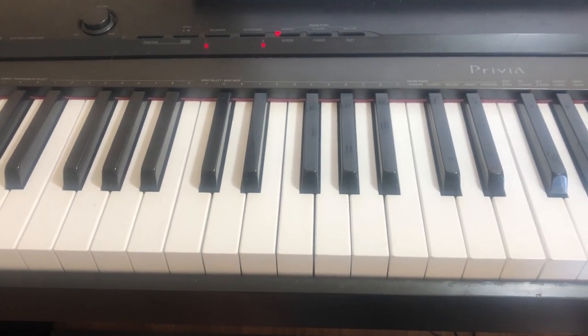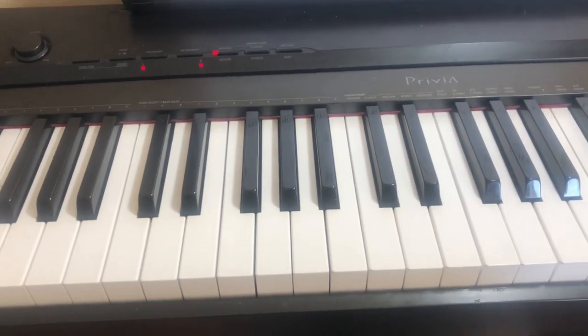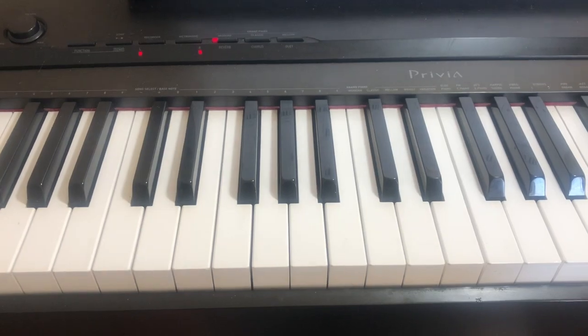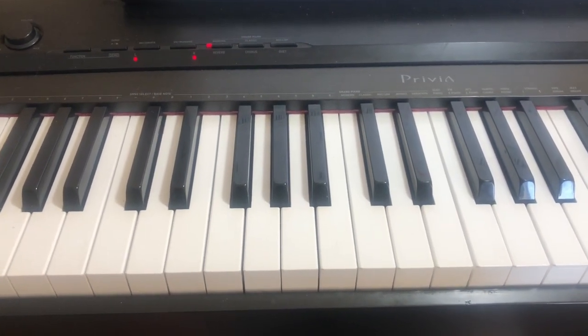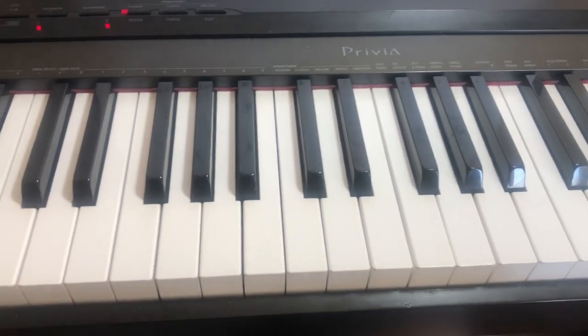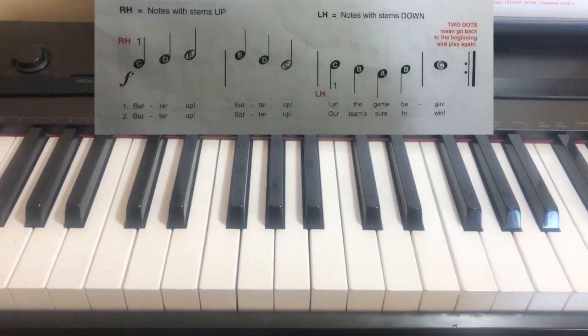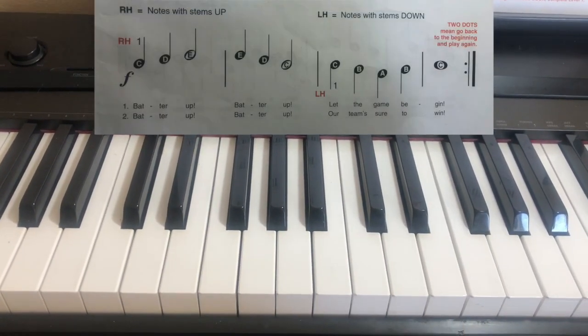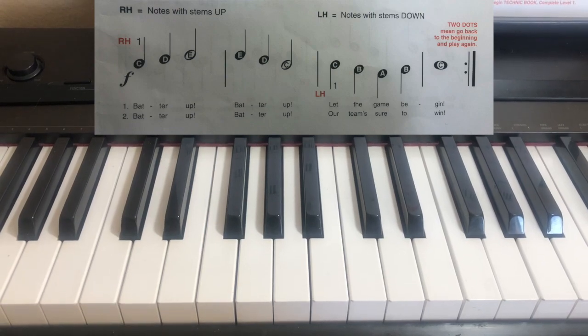So let's go ahead and look at a song now that's going to use letter names instead of using just fingers, right? So this song here is called Batter Up, and it starts with our RH, which is which hand?